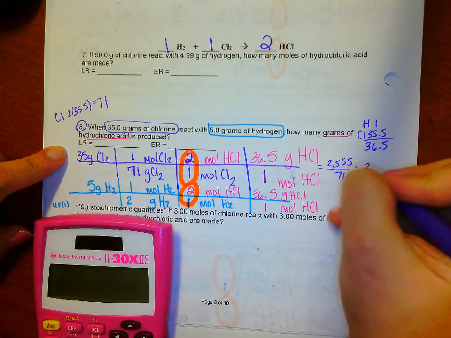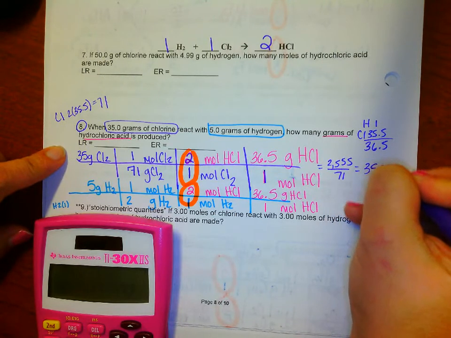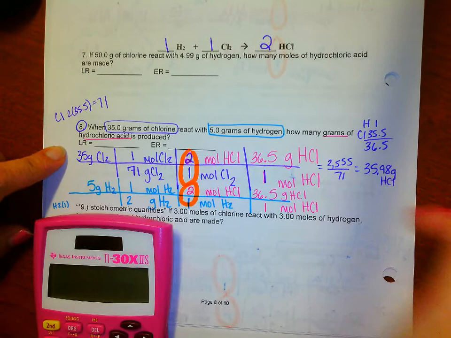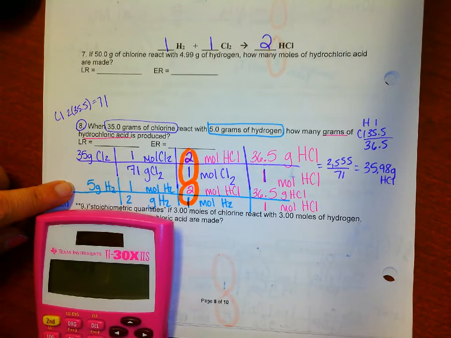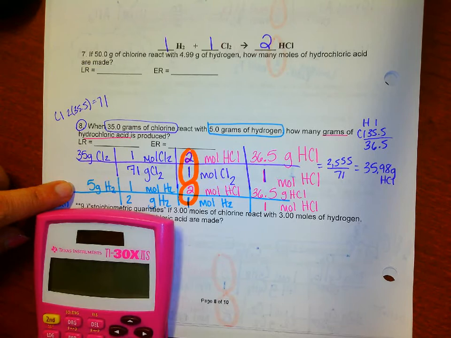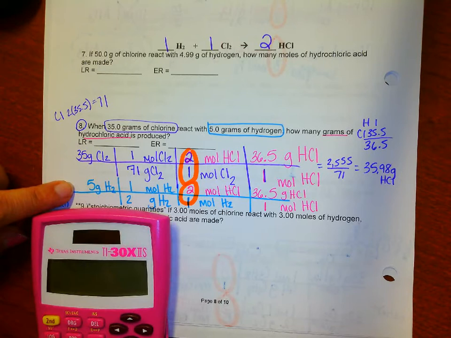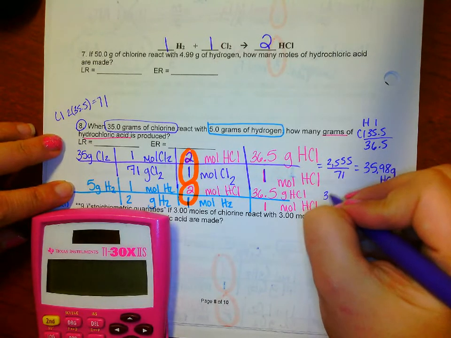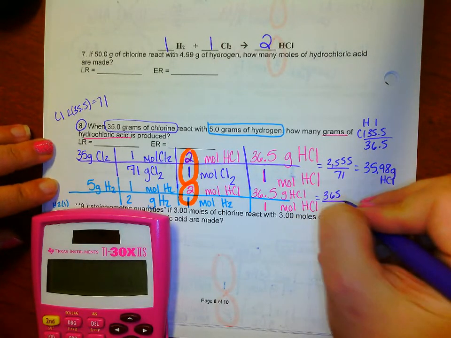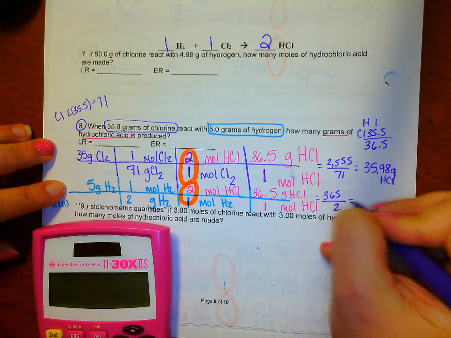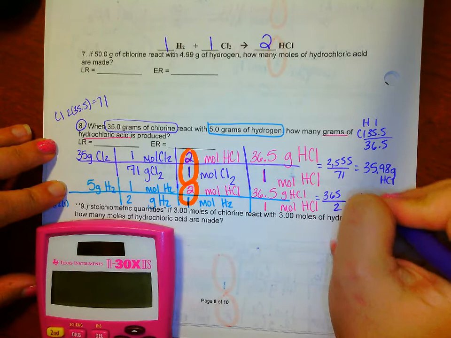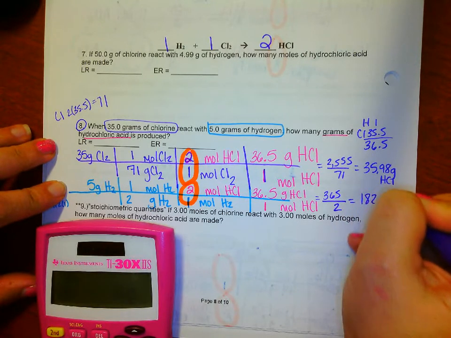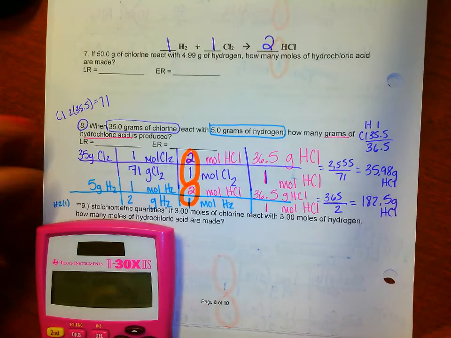And you get 35.98 grams of hydrochloric acid could be produced. 5 times 2 times 36.5 gives me 365. We're going to divide that by 2, and 182.5 grams of HCl could be produced.